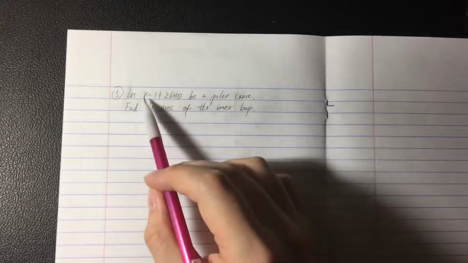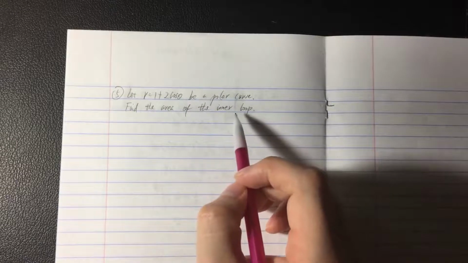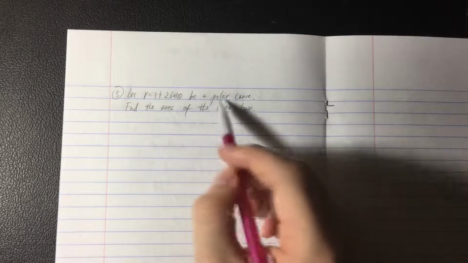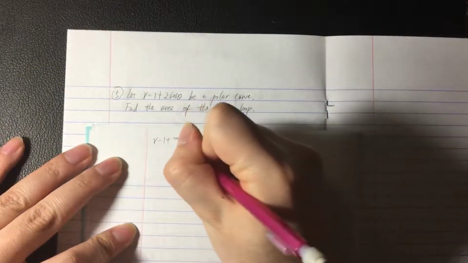Next example, let r equal 1 plus 2 cosine theta be a polar curve. Find the area of the inner loop. What does it mean, the inner loop? Let's sketch the graph first. We'll see what the inner loop is. Here the graph is r equal to 1 plus 2 cosine theta. Let's make a table for r and theta.